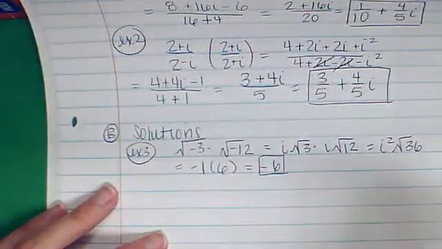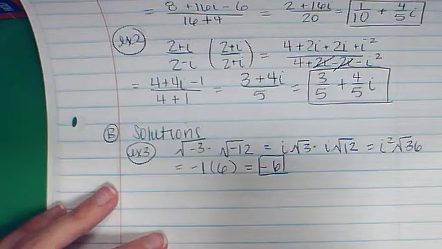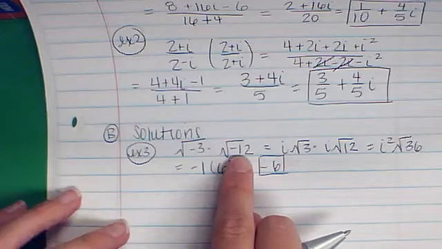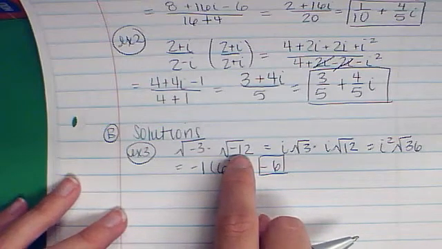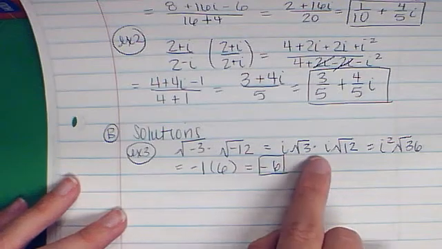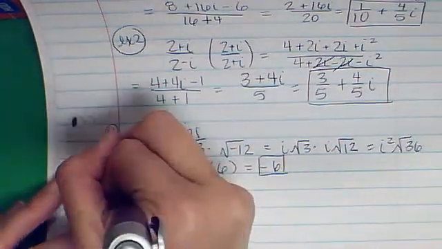That's my final answer. The reason I put emphasis on taking the i out first is if I didn't, I'd do square root of negative 3 times square root of negative 12, which would give me the square root of positive 36, which is 6, not negative 6. So that's real important that you take the i out first and then multiply from there.